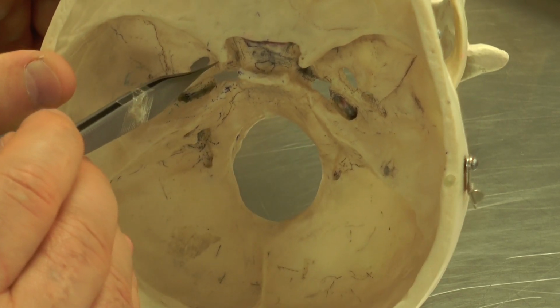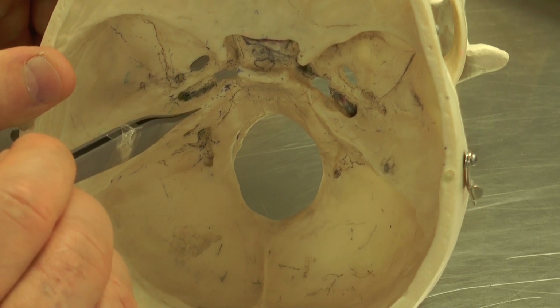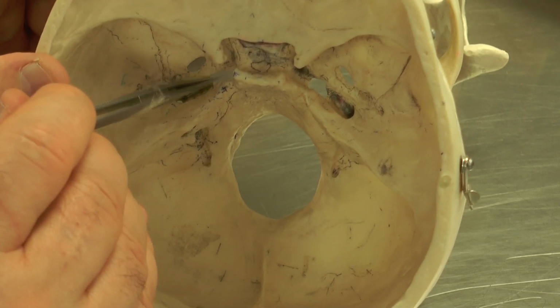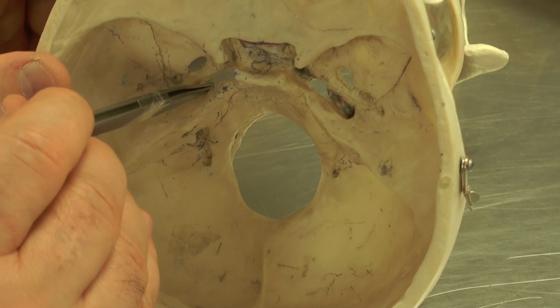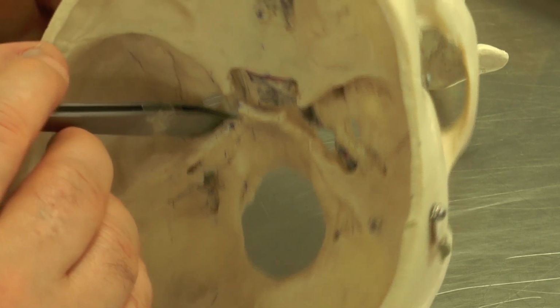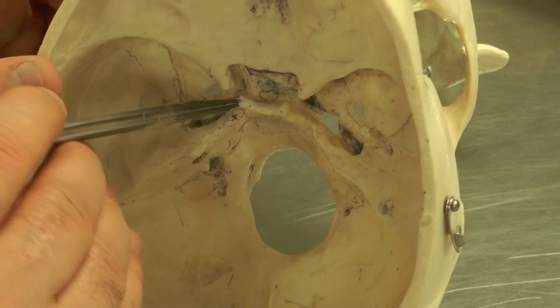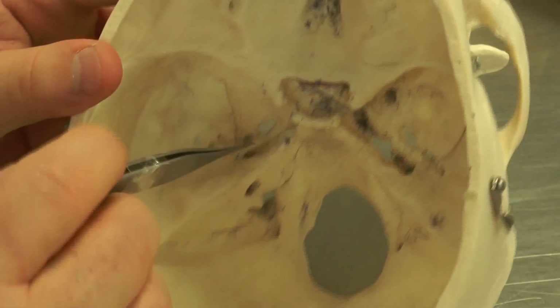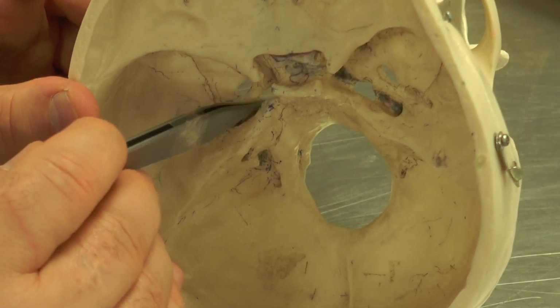So in between these bony components would be foramen lacerum. So this hole here. Okay, so this is the foramen lacerum. Foramen lacerum is basically a foramen filled with cartilage.